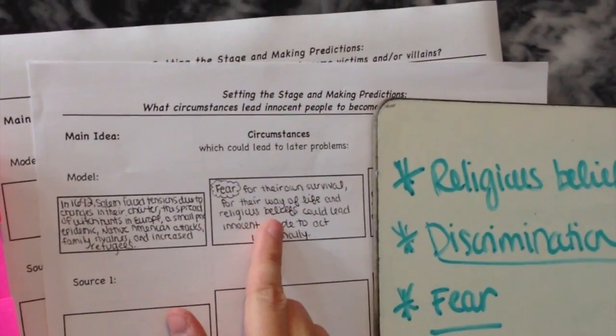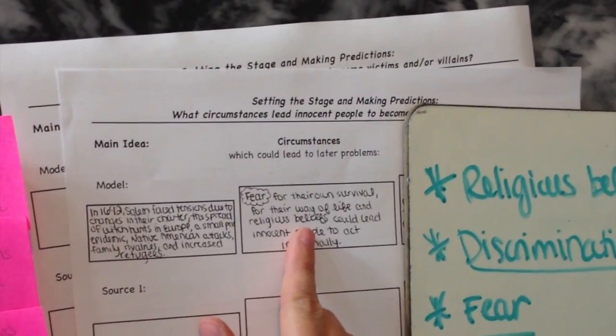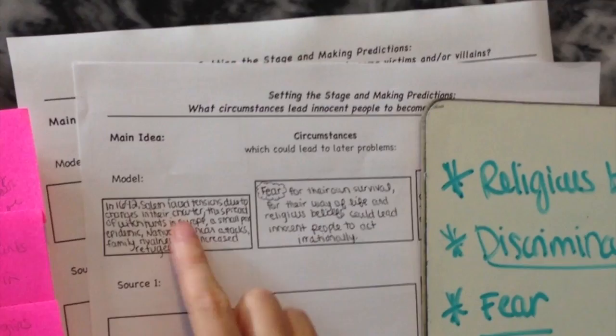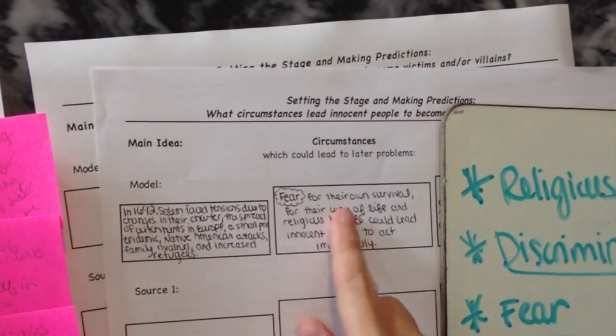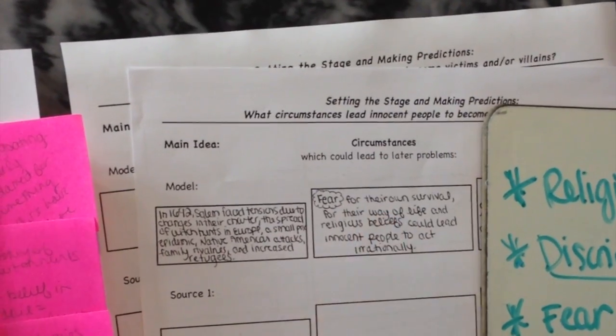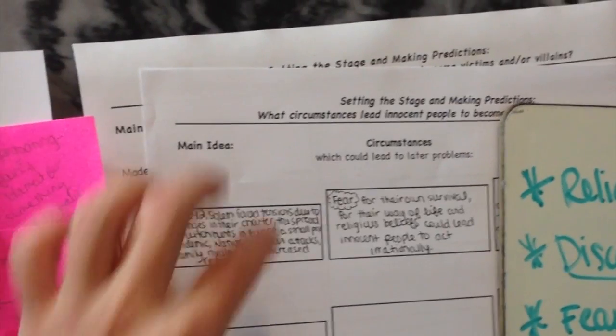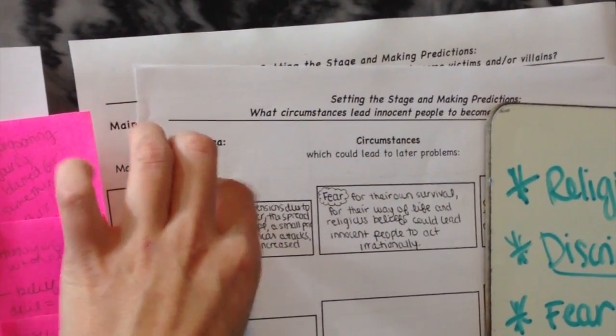When you get to this box, there's not one right or wrong answer. It's you kind of brainstorming and using the main idea to help formulate what could be a key reason that the Salem witch trials are going to happen. So it's like you're a detective on the case and you're trying to piece together the motive, the reason why it's going to happen based on the information you've been provided with.